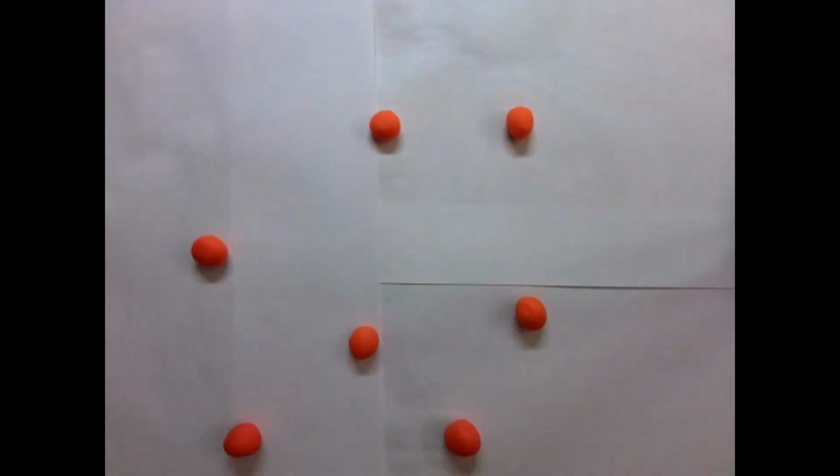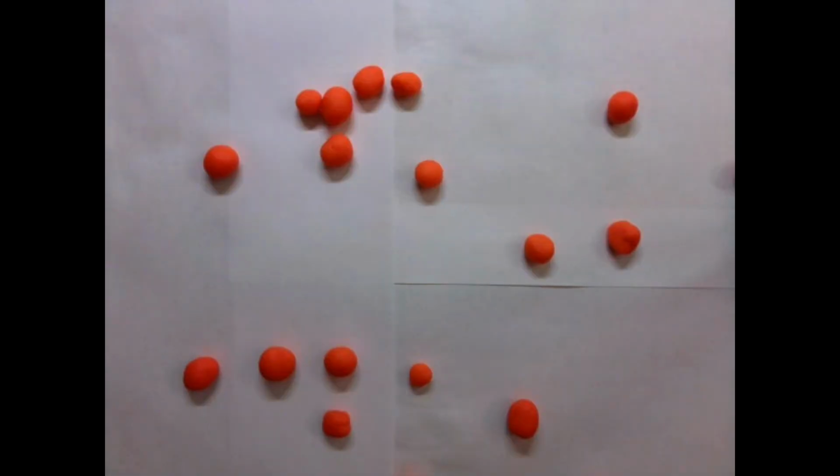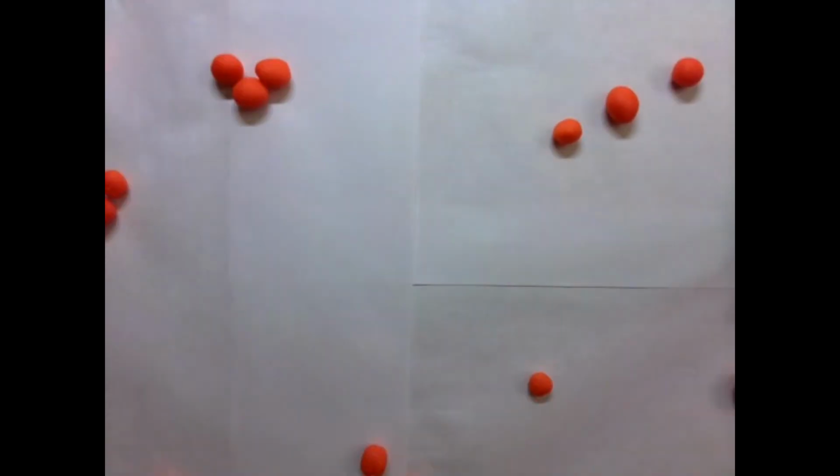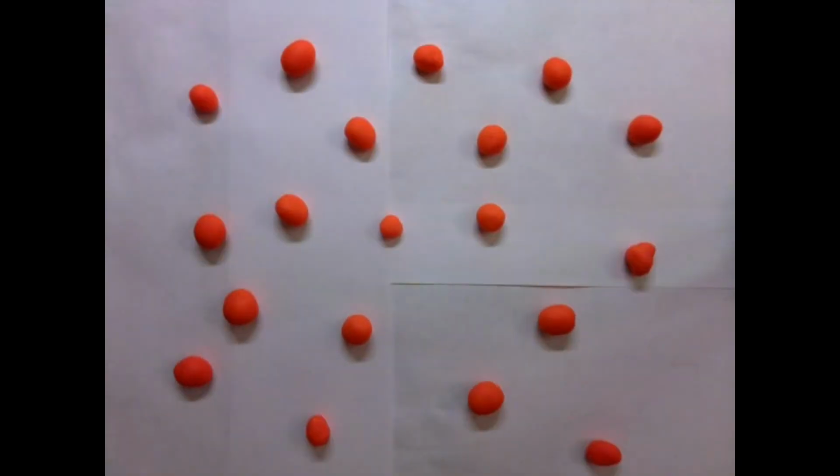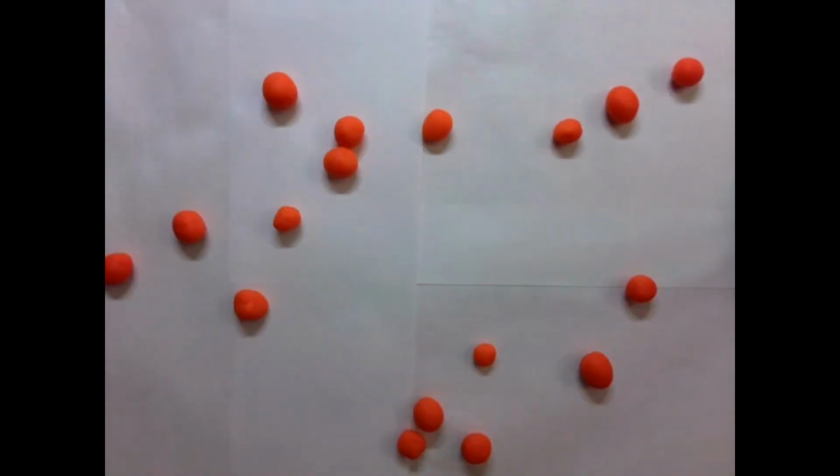The lysosome is like the trash can of a cell. It is where old cell parts go to get broken down by digestive enzymes. Lysosomes are in charge of destroying viruses that attack cells.